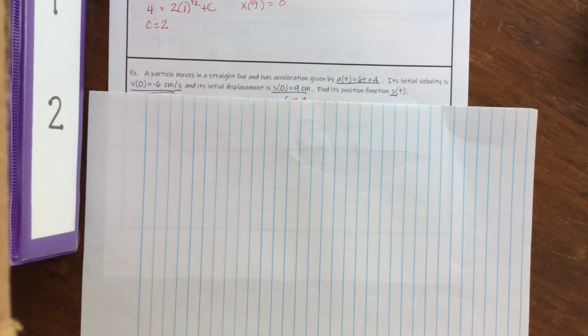Its initial velocity is v of 0 equals negative 6 centimeters per second, and its initial displacement, which means position, is s of 0 equals 9 centimeters. Find its position function s of t.